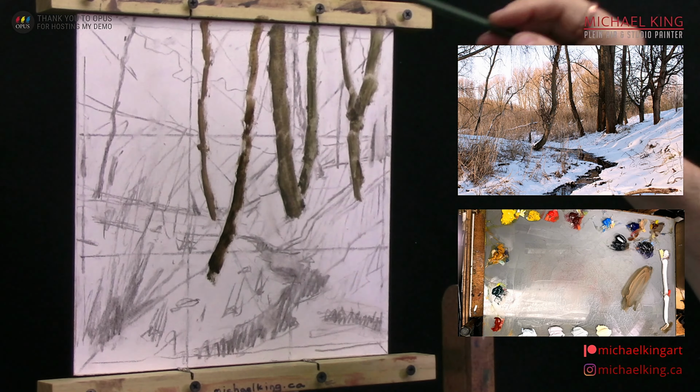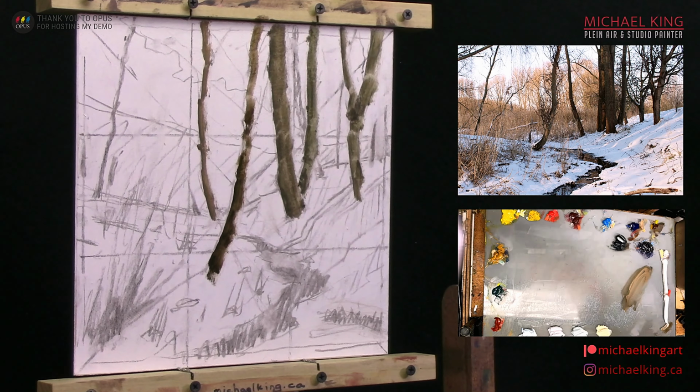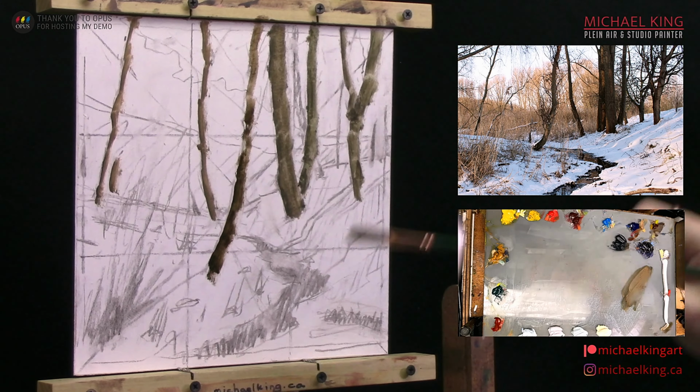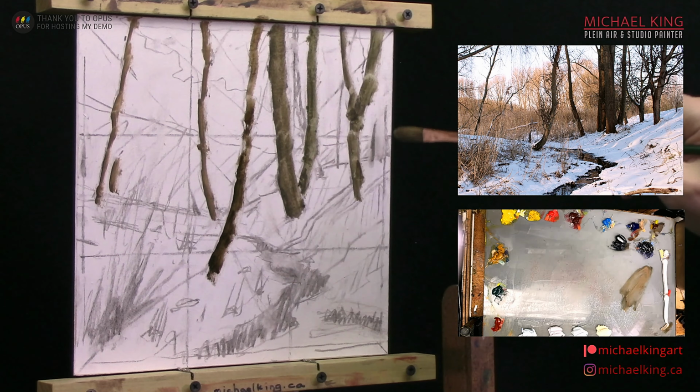There we go. These are a little bit farther in the distance, so what I did is I added a little more white. It might be hard to see on the video, but there we go. And I actually have a little tree here, and actually here as well.